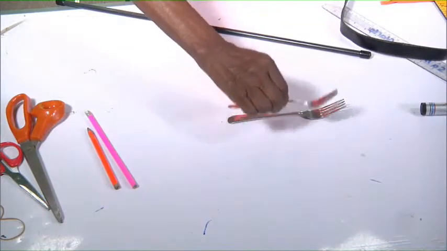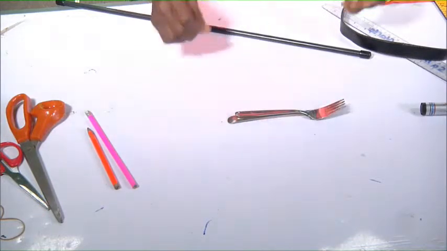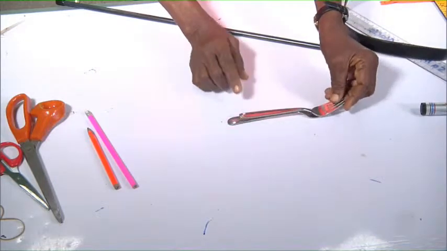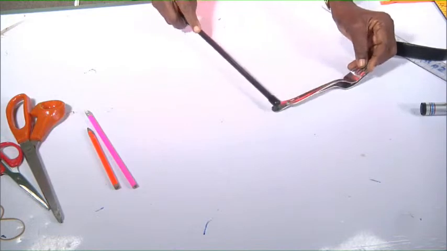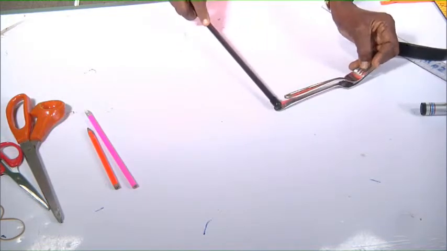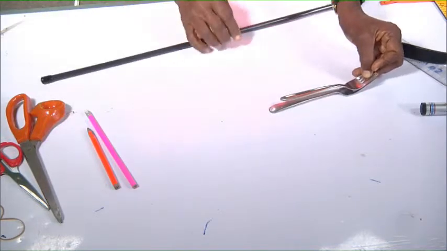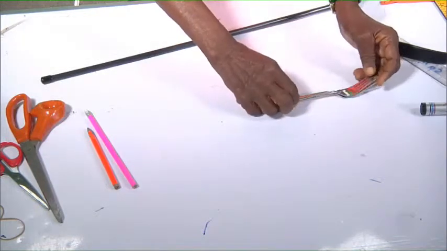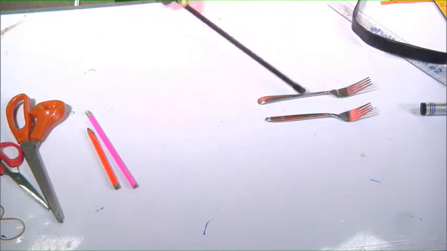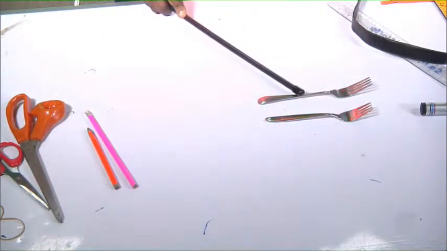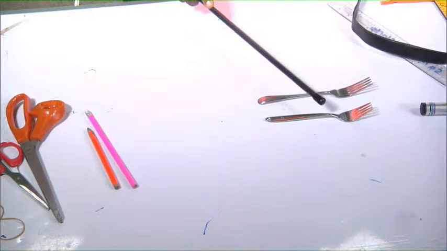Okay, so I will place this on this. She says I should place. Have you seen? This tells me that there's some space here. So fork 1 is longer than fork 2.